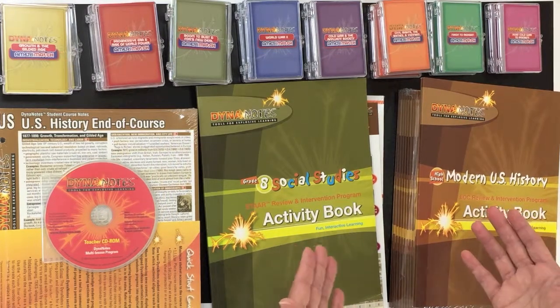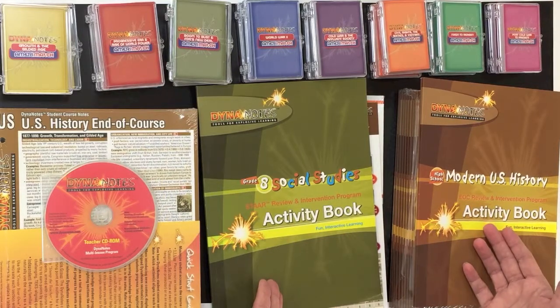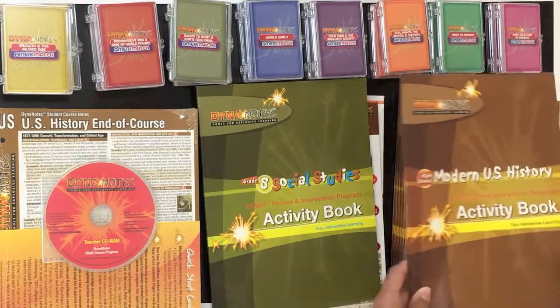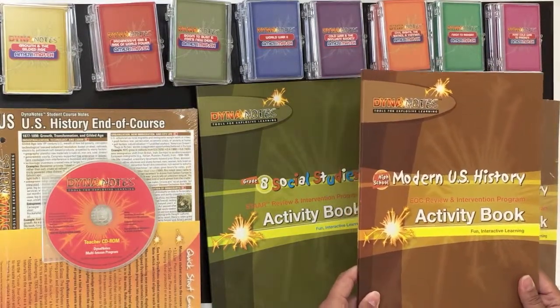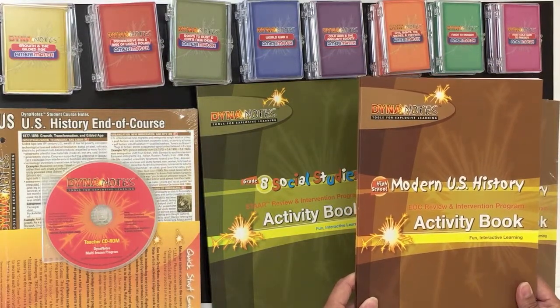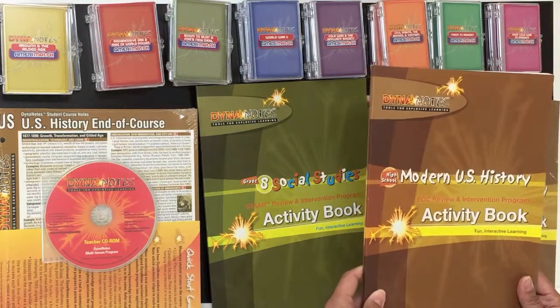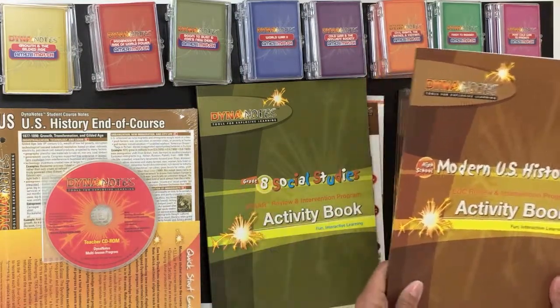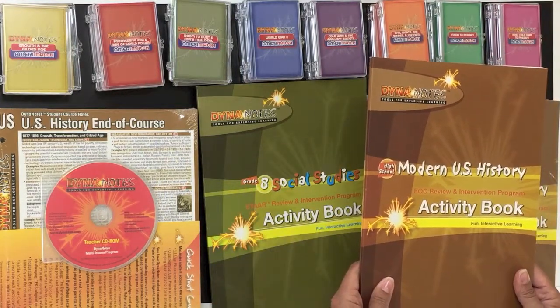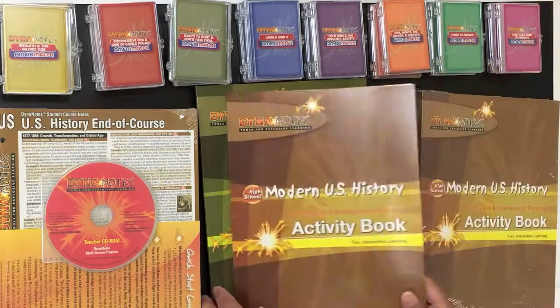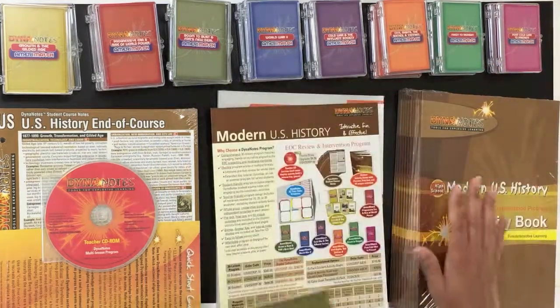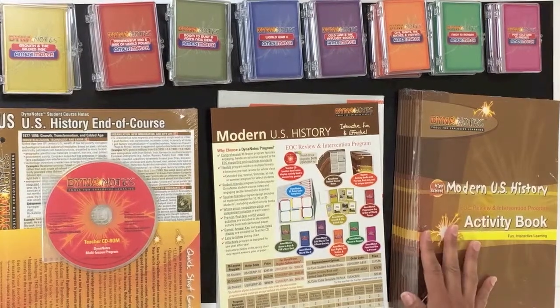However, most teachers who use these activity books to completion would much prefer to get more student activity books instead of having to make copies and their student experience being loose sheets of paper instead of a book with their names on it. So the option there is to get a 10-pack of student activity books.